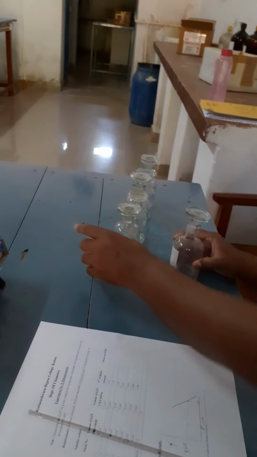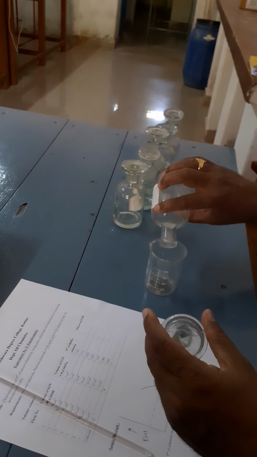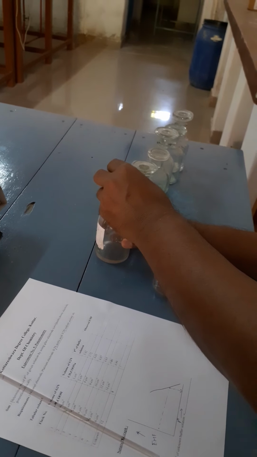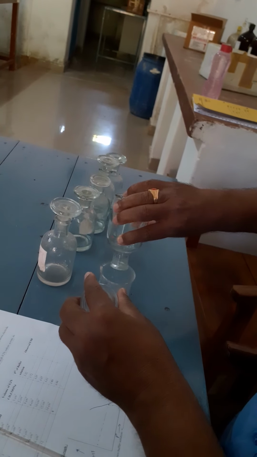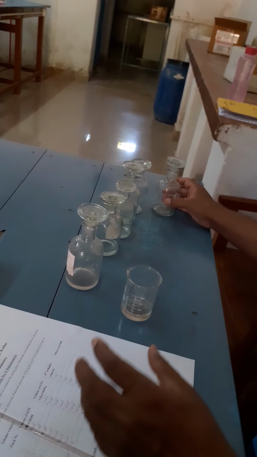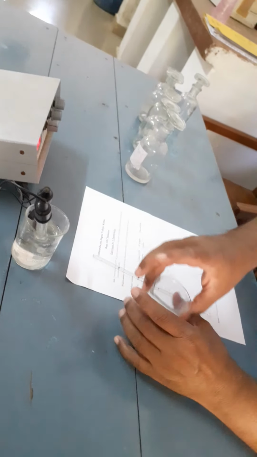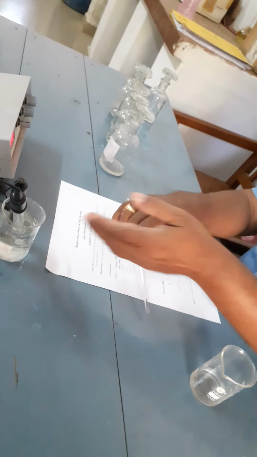After getting this, take the solution of the first bottle into the beaker, and again the electrodes are put into the beaker.